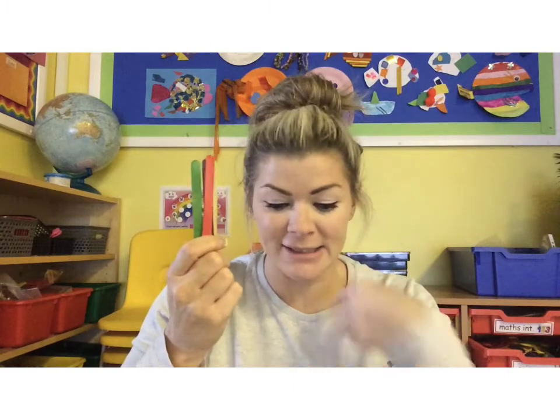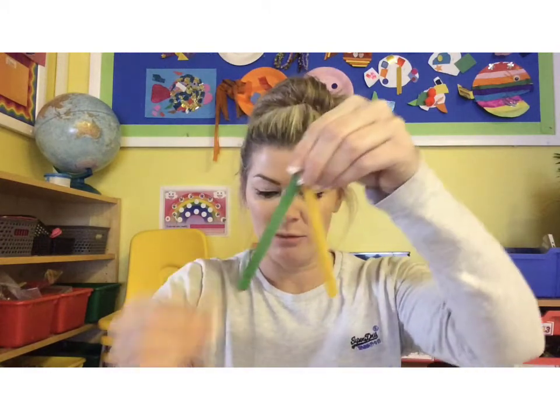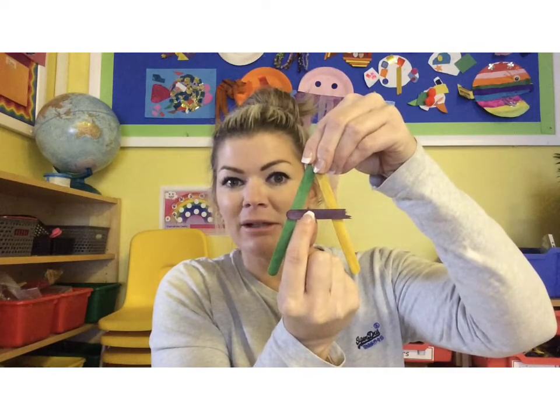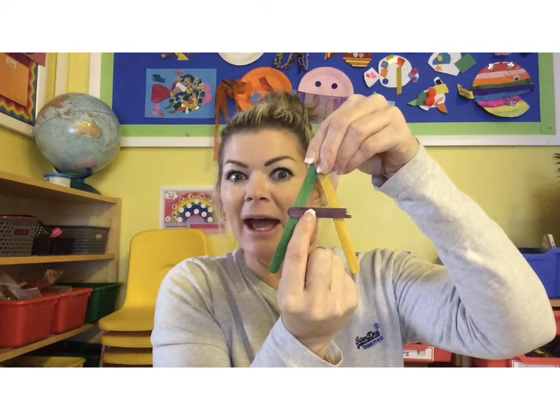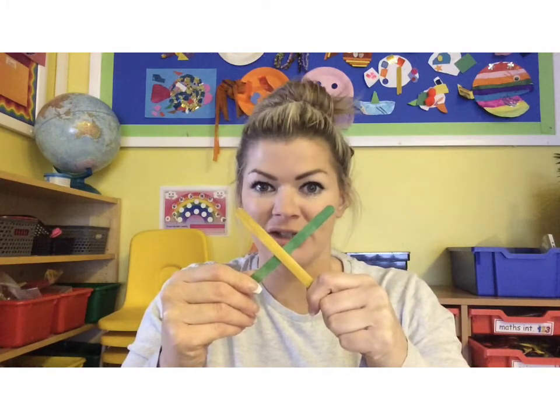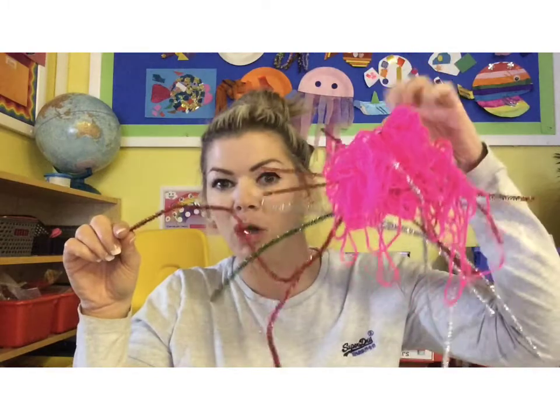I've got lolly sticks. Some of them I've cut in half. I'll show you how I make capital letters. So I put them like this. If I put this one here, it makes a capital A. If I do this, it makes a capital X. Sometimes you need curved lines, and that's why I find it sometimes easier to use pipe cleaners or wool.